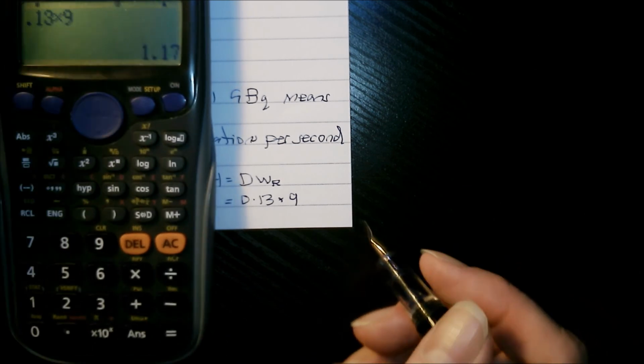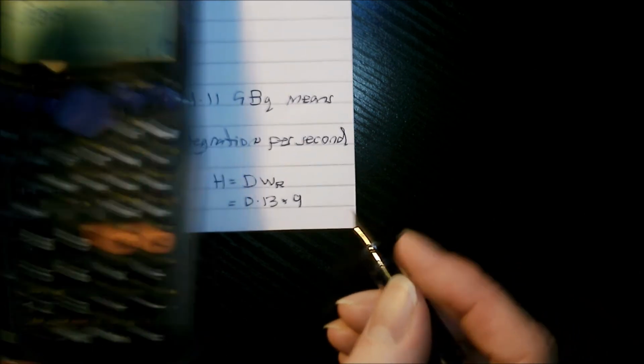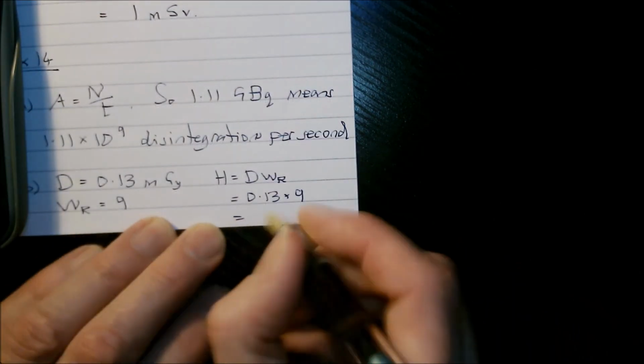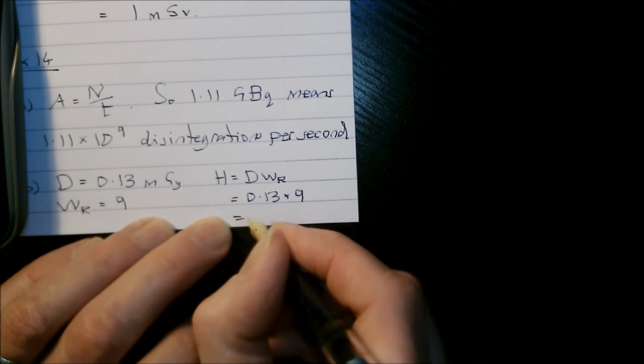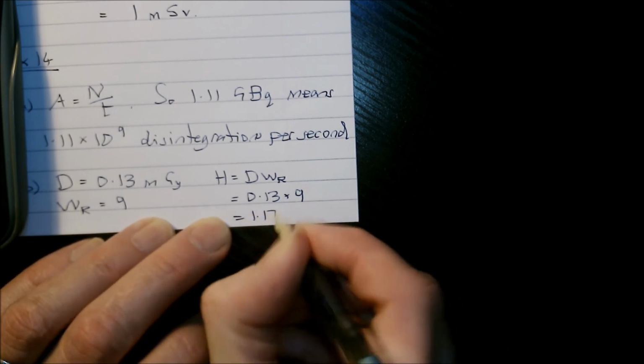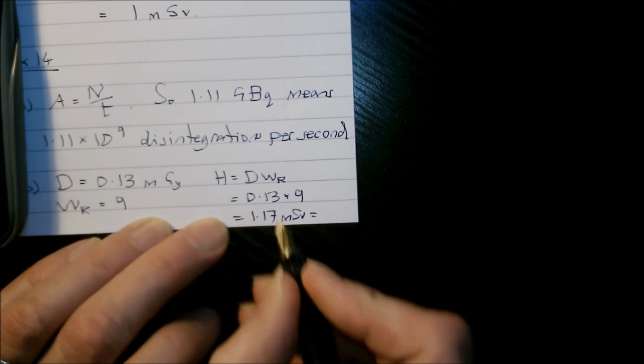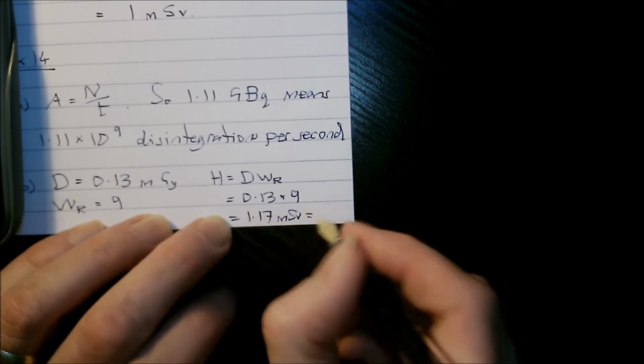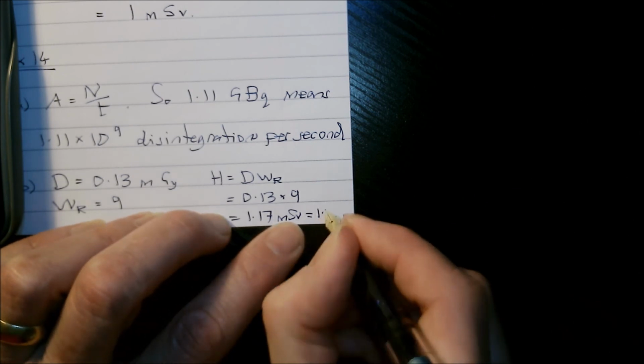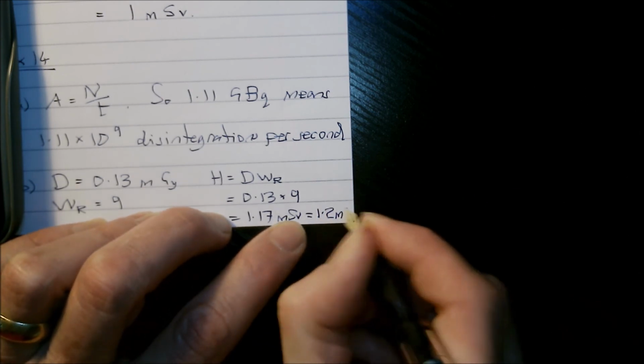1.17 millisieverts. So 1.17 millisieverts, and I probably want to stick with two significant figures, so I'll go for 1.2 millisieverts. I haven't left myself much space there.